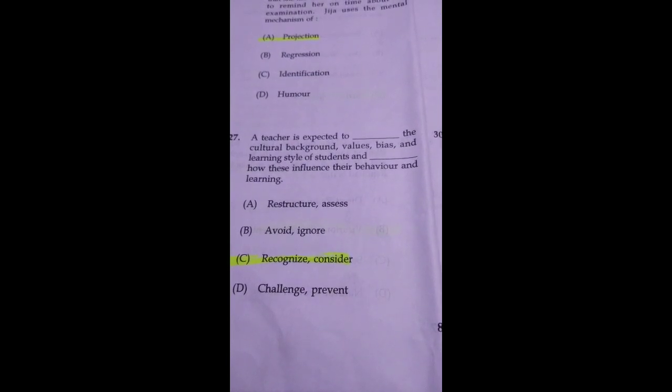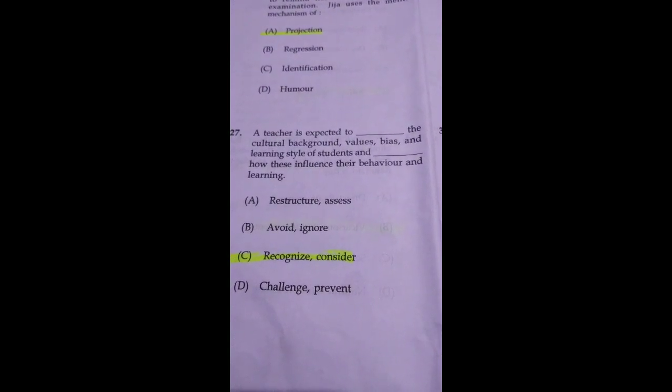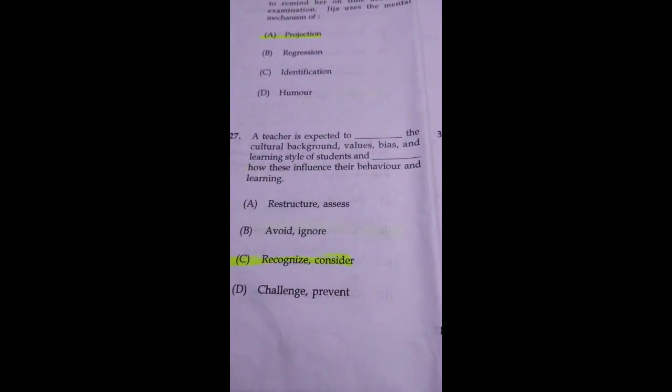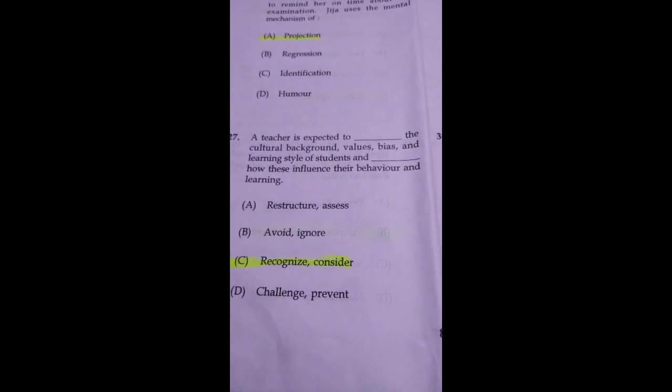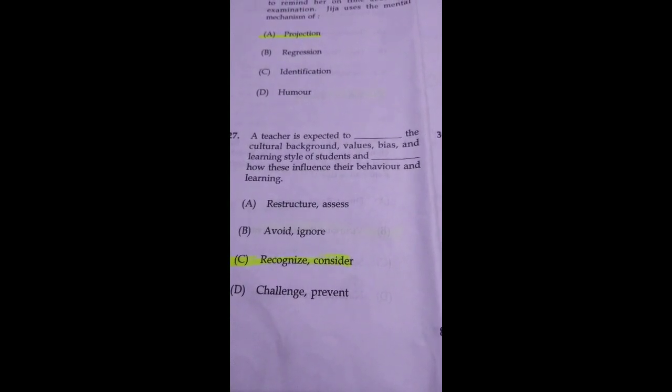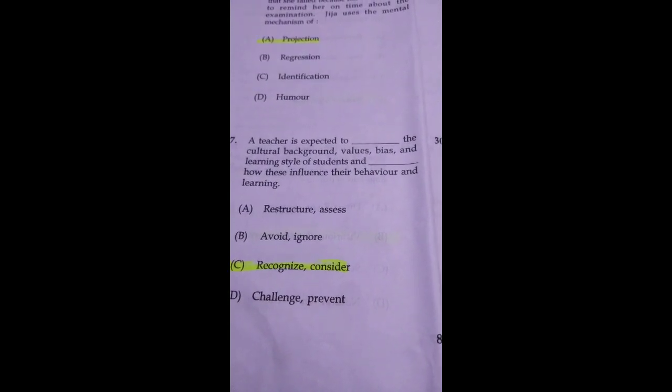Answer is projection. A teacher is expected to dash the cultural background, values, bias, and learning style of students and dash how these influence their behavior and learning. Options: restructure, assess, avoid, ignore, recognize, consider, challenge, prevent. Correct answer: recognize, consider. That is, a teacher is expected to recognize the cultural background, values, bias, and learning style of students and consider how these influence their behavior and learning.